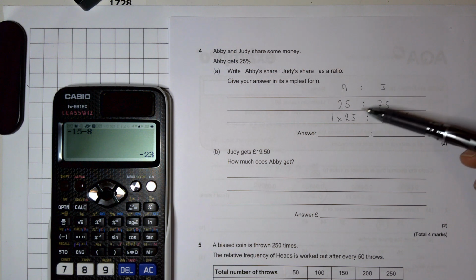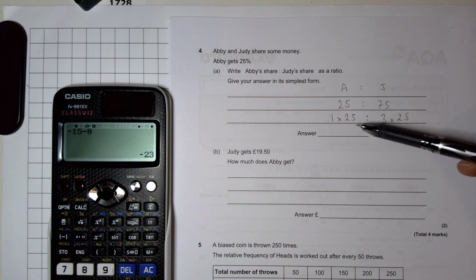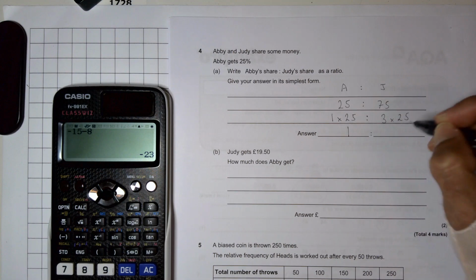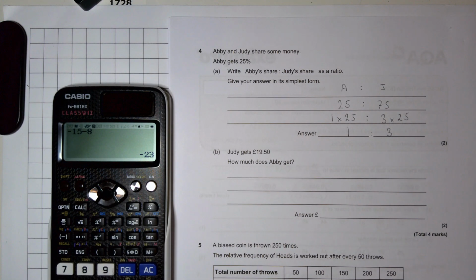But here we can see that there's a common factor on both Abby and Judy, that's 25. So if I cancel the 25s, I'm left with Abby getting 1 part and Judy getting 3 parts. And that's in its simplest form.